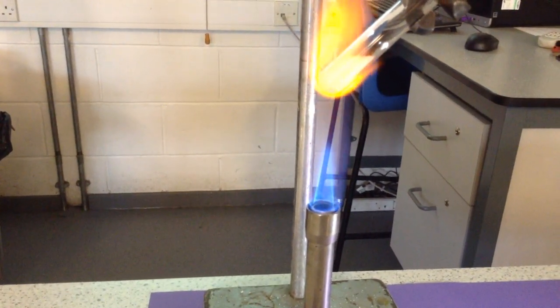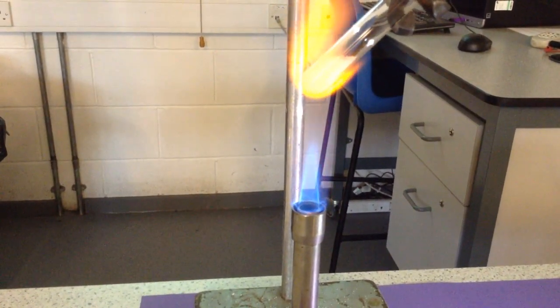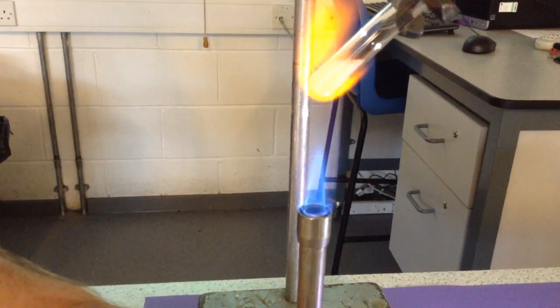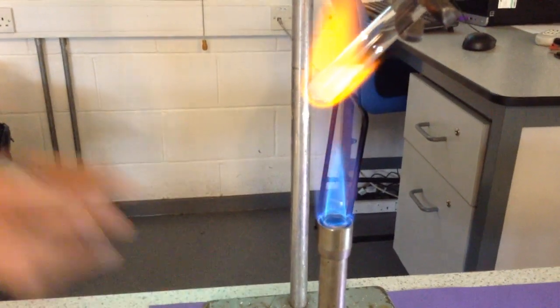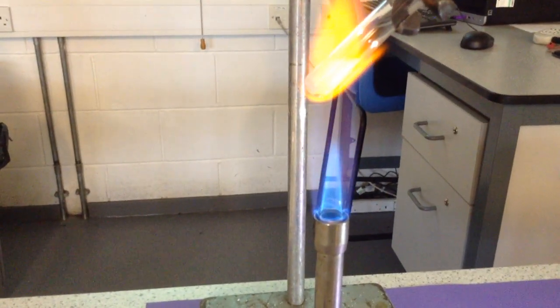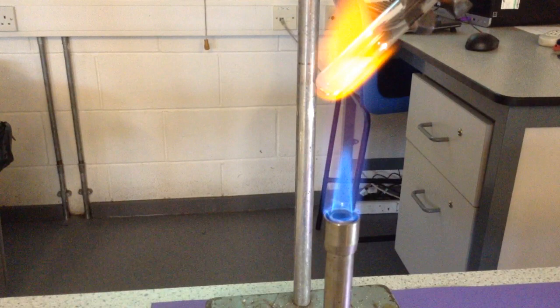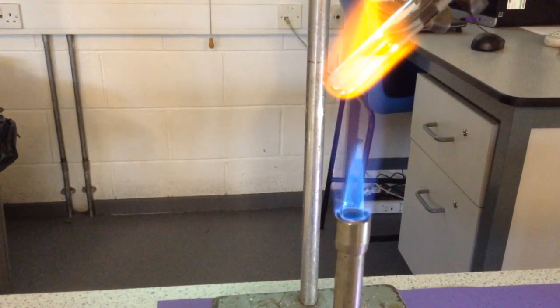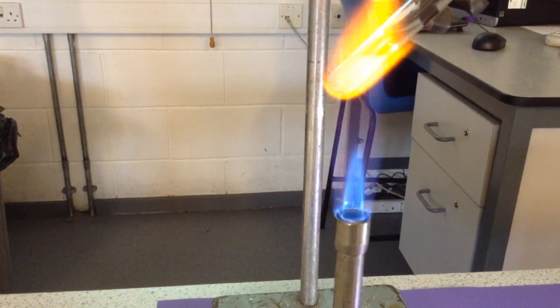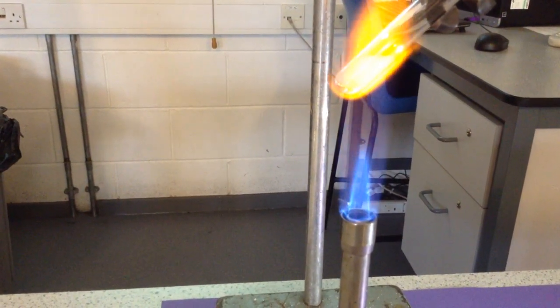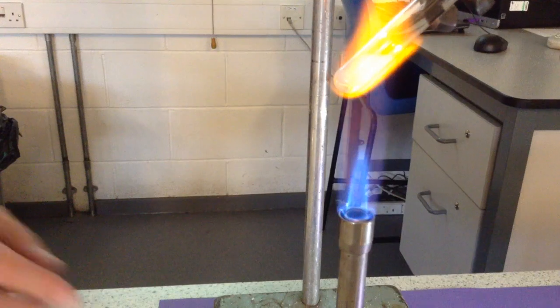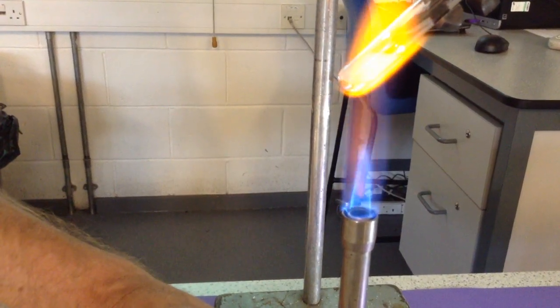The ignition tube is designed to withstand those sort of temperatures, and hopefully you can see that the sodium chloride crystals are still crystals. I'll just take it away and have a closer look. Yep, no sign of melting yet, I don't think. Possibly just beginning now.